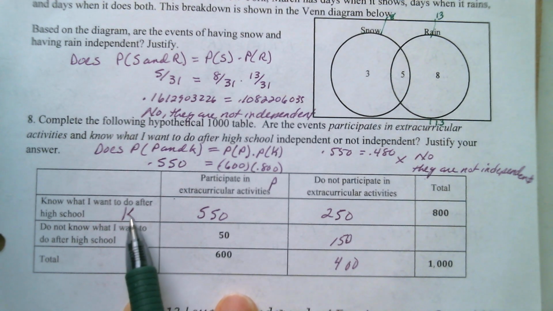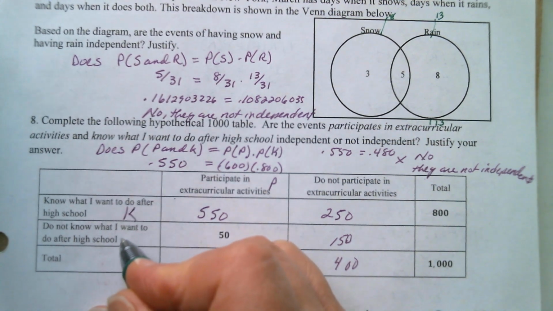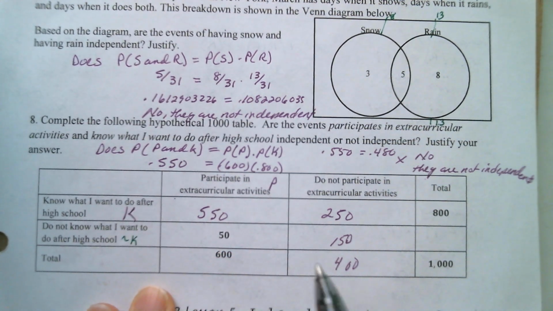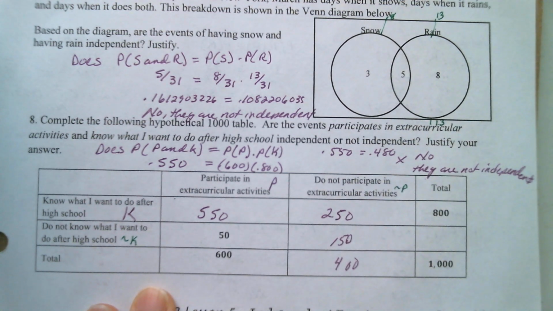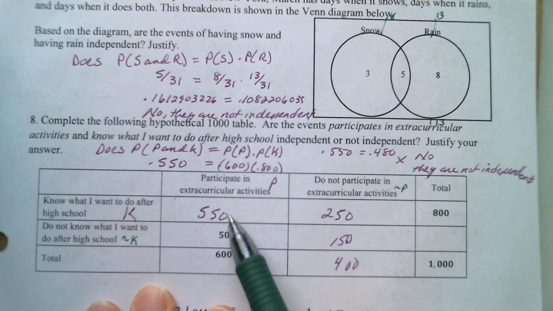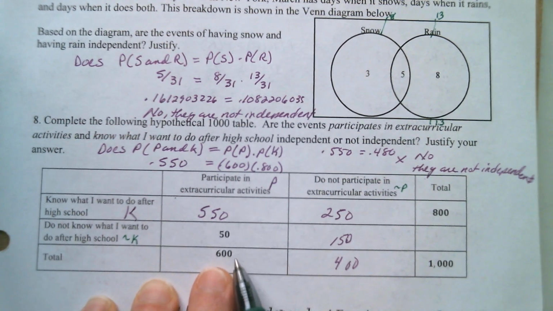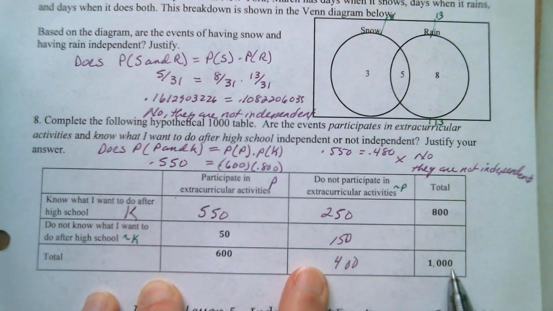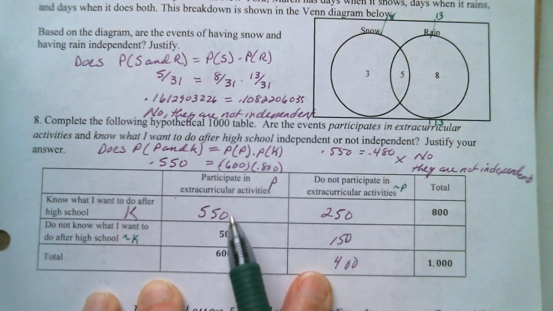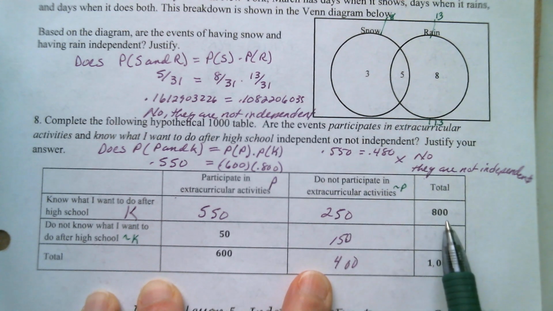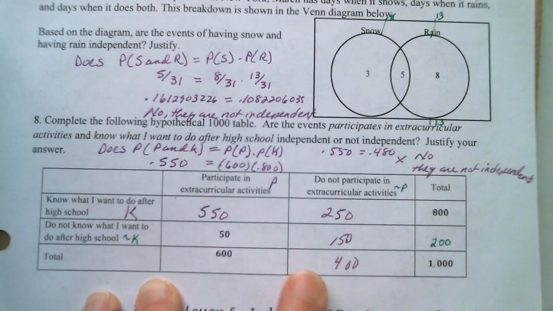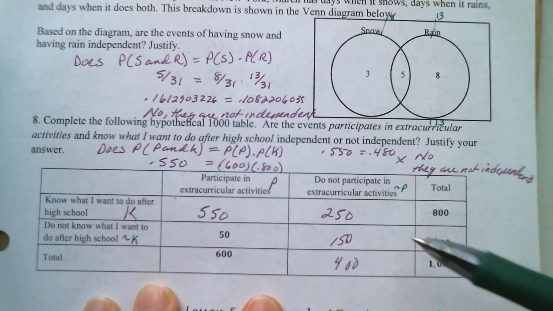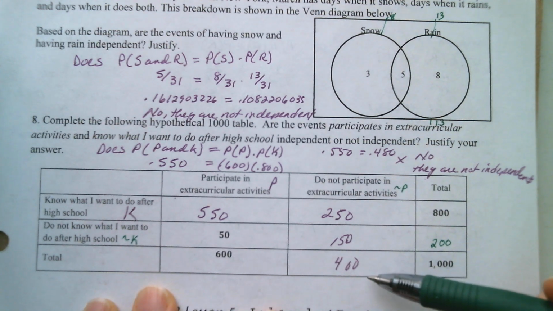I use K for knows what they want to do after high school, and not K for not knowing, and P for participates, and not P for not participating. So 550 plus 50 gives you the 600. 600 plus 400 gives us the 1,000. And then 550 plus 250 will give us the 800. This would be 200, and 50 plus 150 gives us the 200. Or 250 plus the 150 will get us to 400.